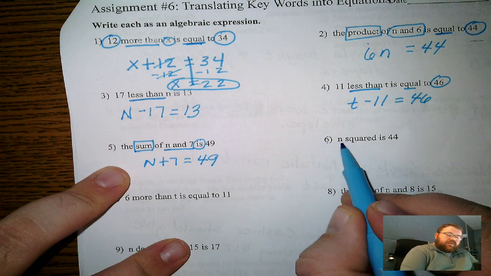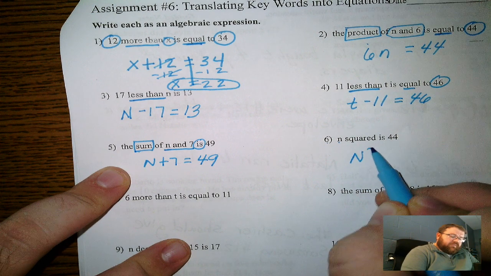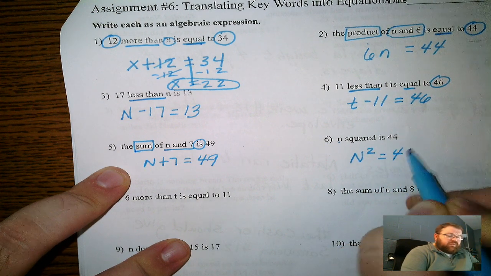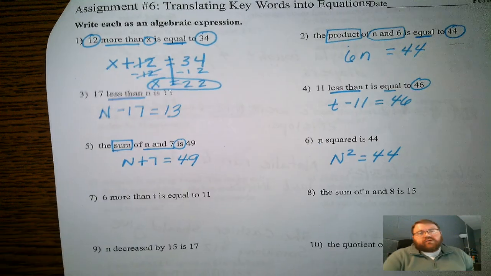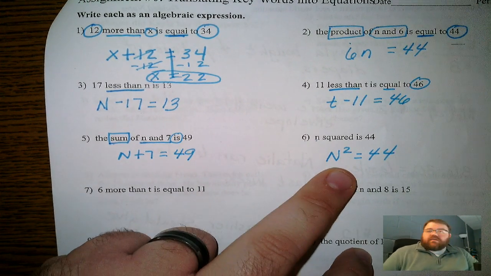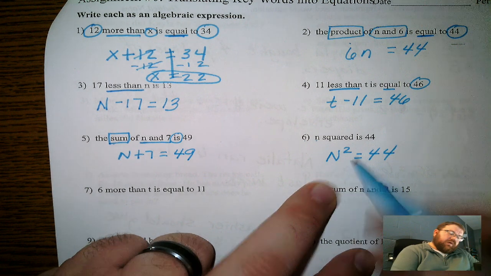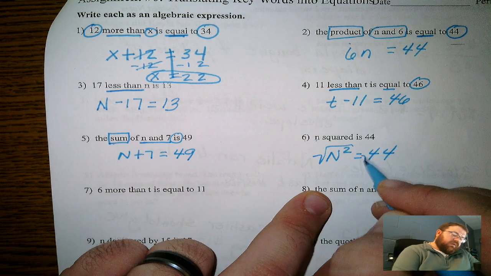6. n squared is equal to 44. Now this is new to us, okay? So I'm going to walk you through how to determine this. n squared is n times n. So if I'm trying to get n by itself, the inverse operation of n squared is the square root.